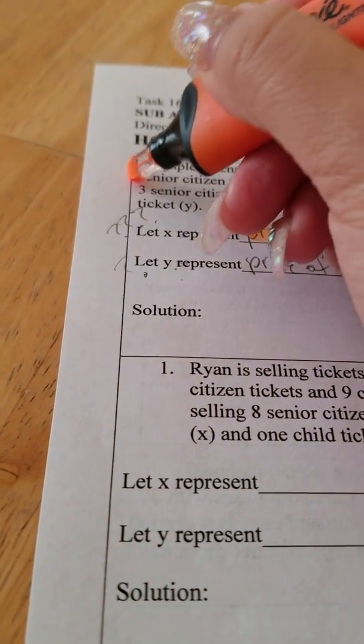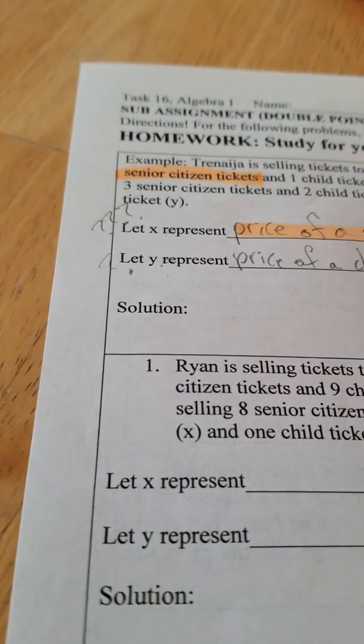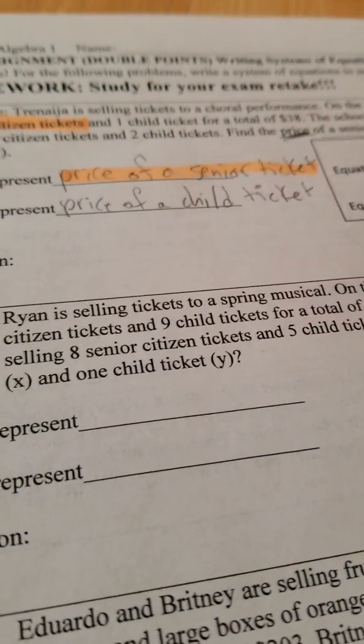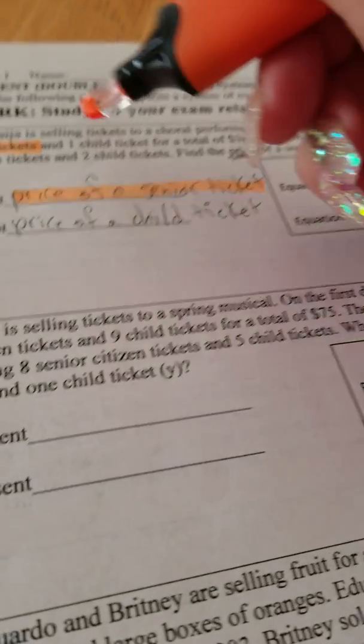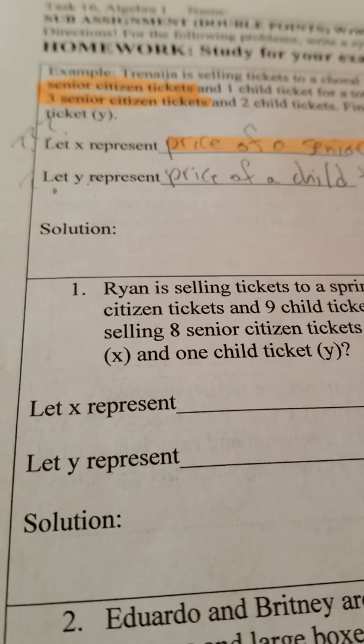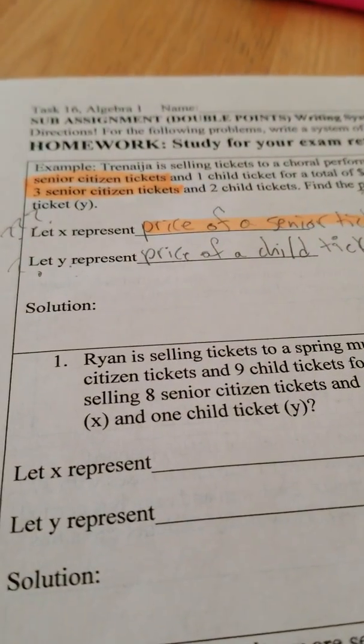They sold three senior citizen tickets. Cool. Then it says 1 ticket for child, nobody cares. And then it says again, on day 2, they sold 3 senior tickets again. Okay, cool. So now I'm going to go ahead and use my other highlighter to talk about the child tickets.